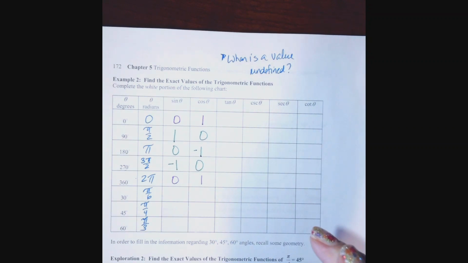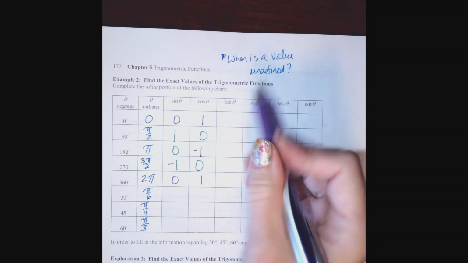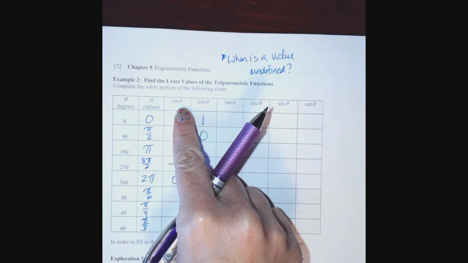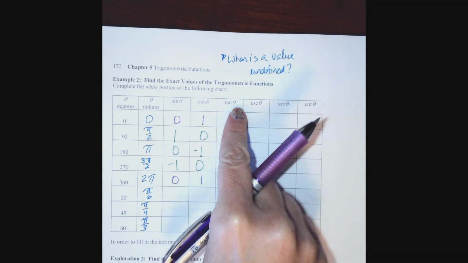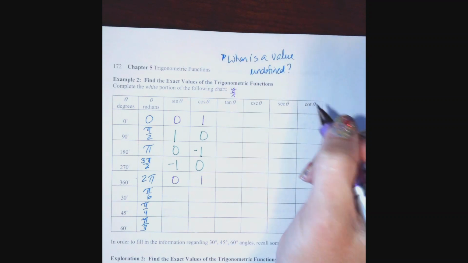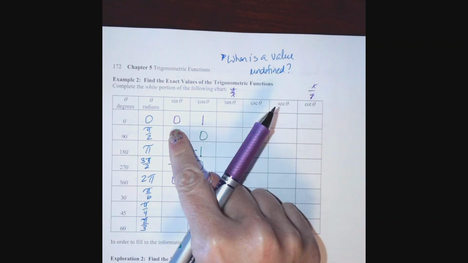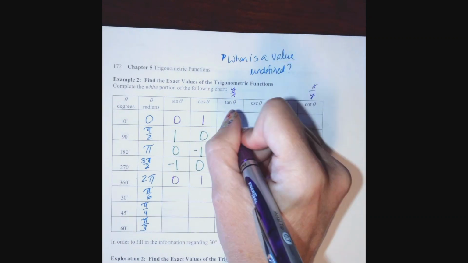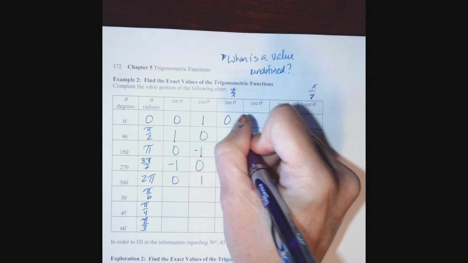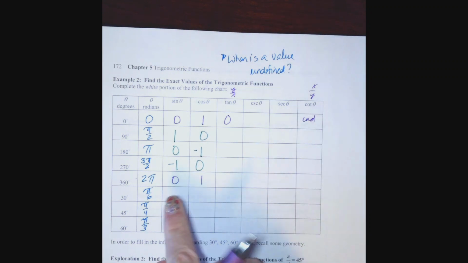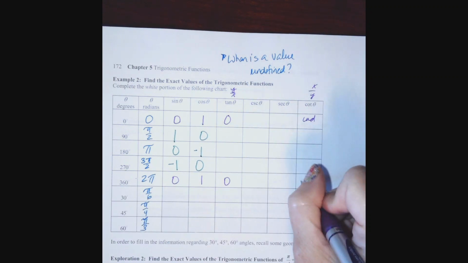Okay, tangent. Tangent places y in the numerator. I am so sorry. Tangent is y over x. Cotangent is x over y. So if tangent is y over x, I've got 0 over 1, which is just 0. When I flip that and take the reciprocal, 0 goes to the denominator and is undefined. For 360, it's going to be the exact same thing.